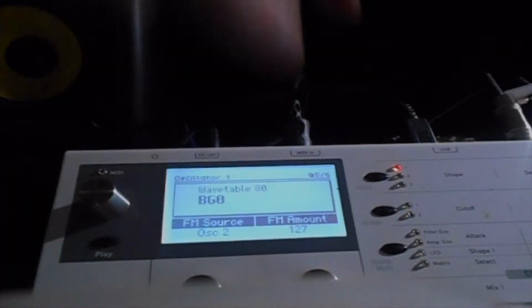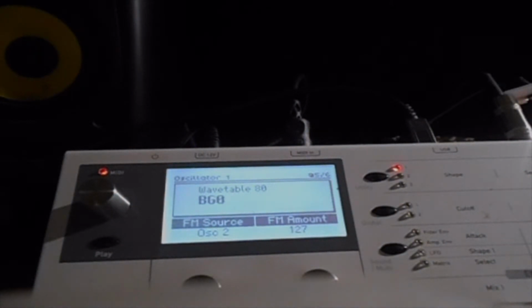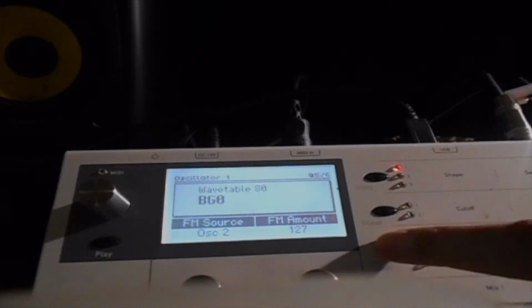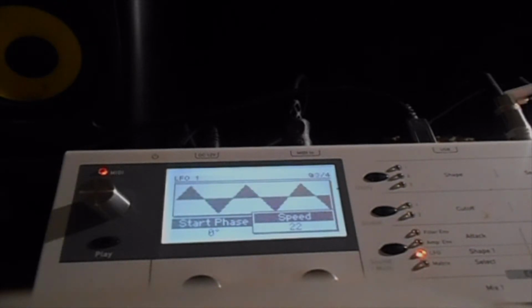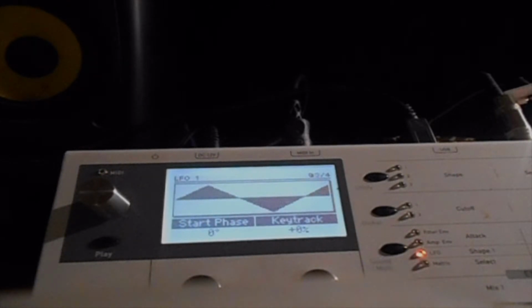So let's turn on some FM, get it a little bit noisy. Hear them protozoans going crazy? Hear that? That's what I'm saying.